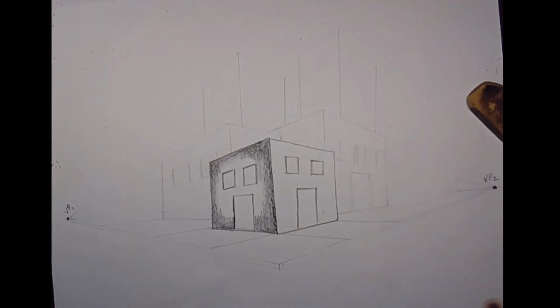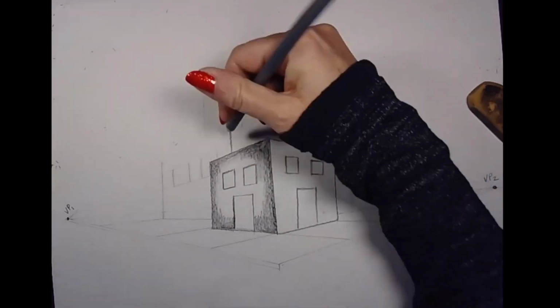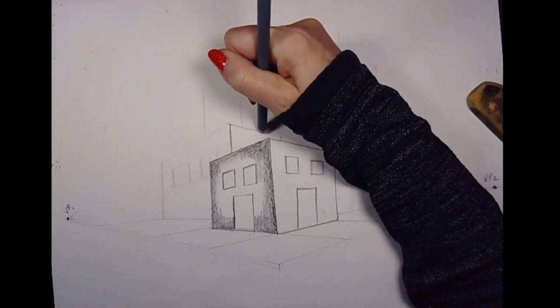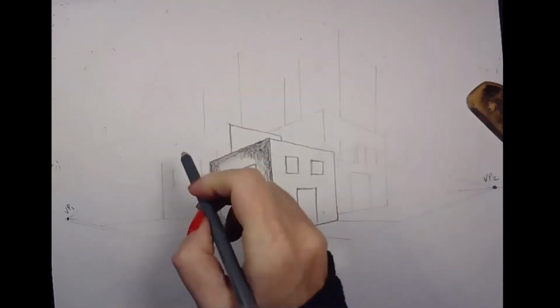Okay. So now on this side, I'm going to use a dark gray pencil. So the gray is lighter than the black, and that's because this is farther away.